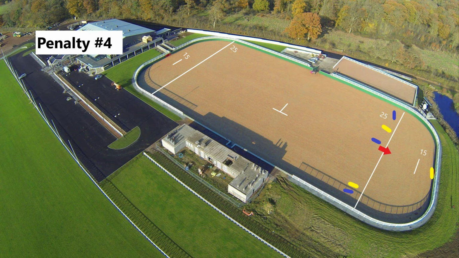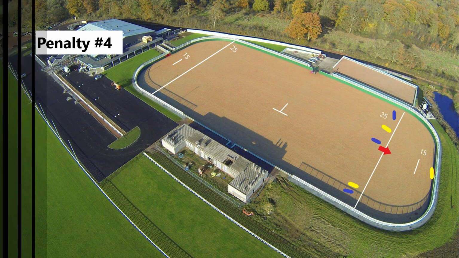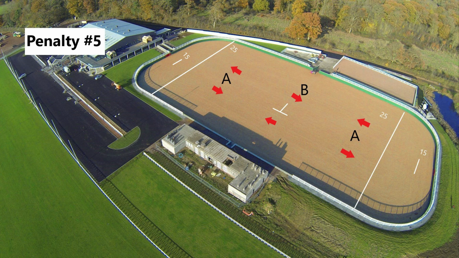The hitter can only hit it once. He or she has 2 approaches, but can only hit it once and can't touch it again until the defending player has played it. If the ball comes to a stop before the defending player can play it, then it's a whistle and a hit from there for the defending team, for the yellow team. Okay? Everything else is the same as the 2 and the 3. That's your penalty 4.